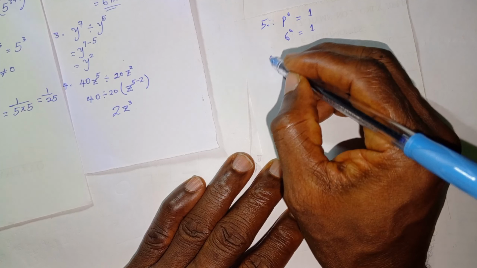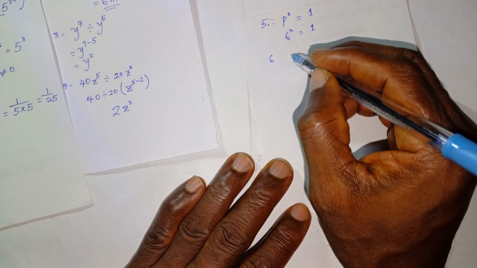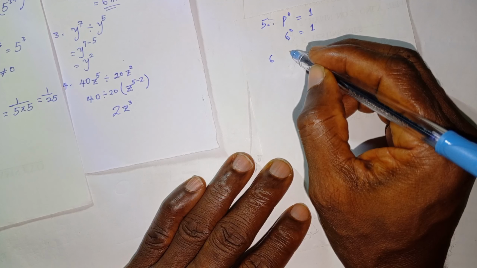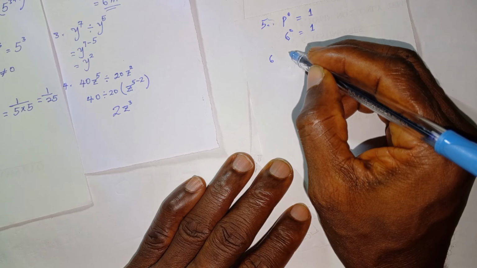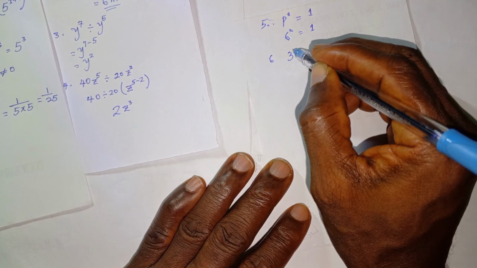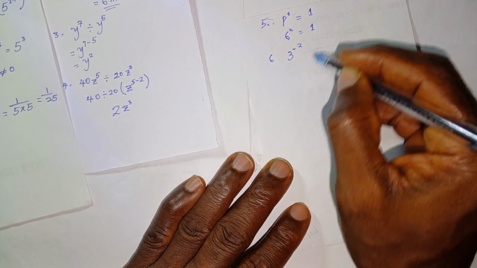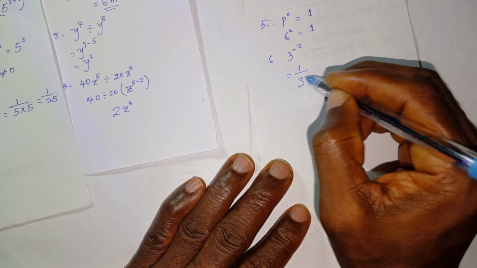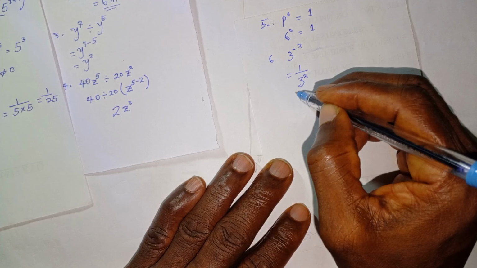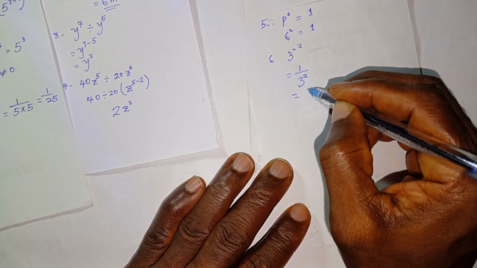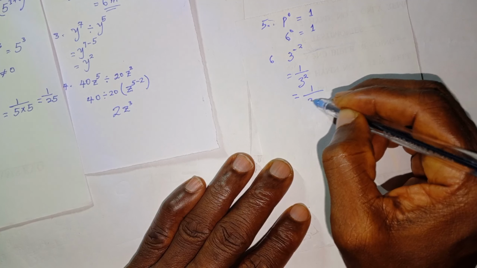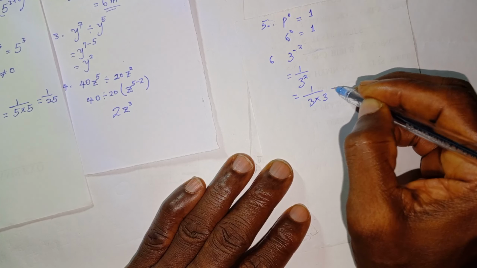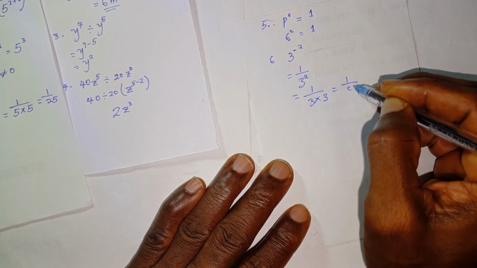So another one, we have 3 raised to power minus 2. So we have 1 all over 3 raised to power 2, which is equal to 1 all over 3 times 3, which is equal to 1 all over 9.